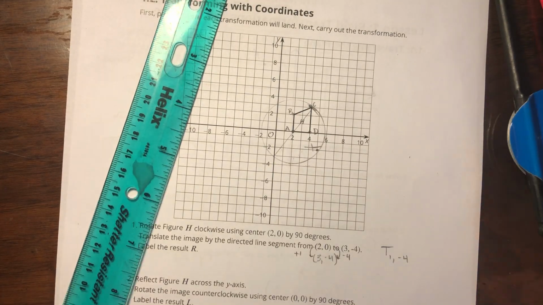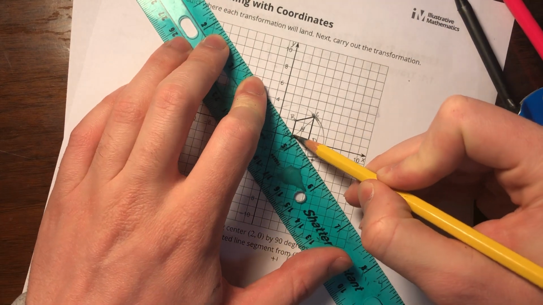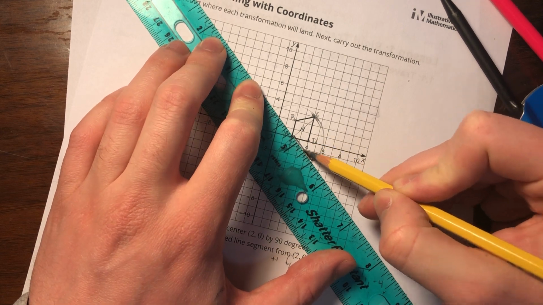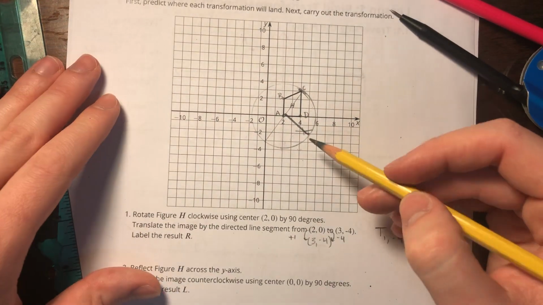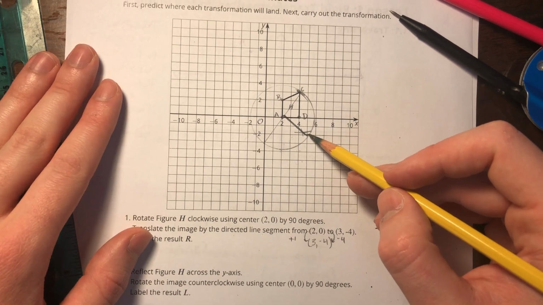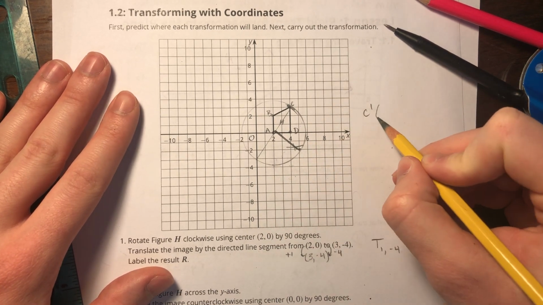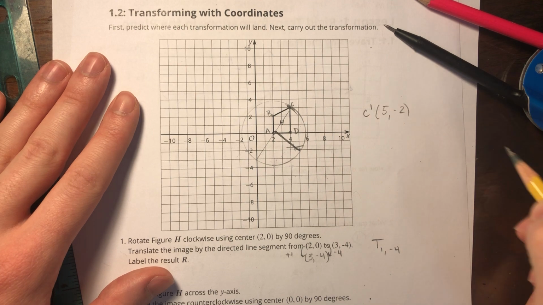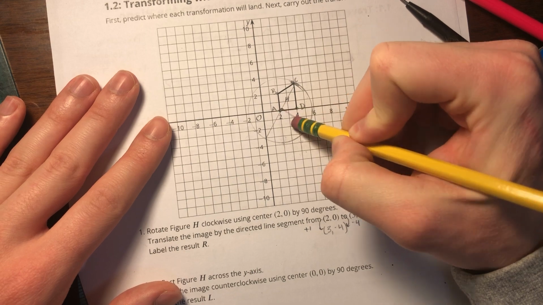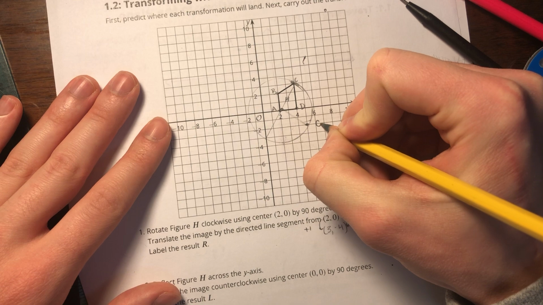With some of these, it's fair game to make a prediction where you think 90 degrees is going to be, because it's more than likely going to hit an actual coordinate. It would be pretty cruel of me to make the point be 3.1, negative 2.2, right? It's usually going to be a whole number. So C prime is going to end up at 5, negative 2. I'm just going to write that coordinate down in case I forget. Now I don't really want this line here because I think it's distracting, so I'm going to erase it. I'm going to put a C prime there.